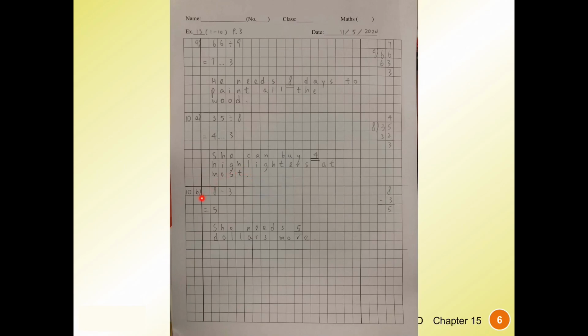And part B: if she wants to buy 1 more highlighter, how much more money does she need? We know that the highlighter costs $8, and from part A we know that we have $3 remaining. So the horizontal form would be the cost of the highlighter, which is $8, minus the remainder, and we get 5. So she needs $5 more to buy the 5th highlighter.